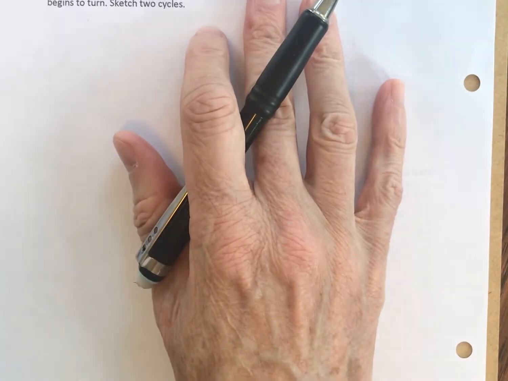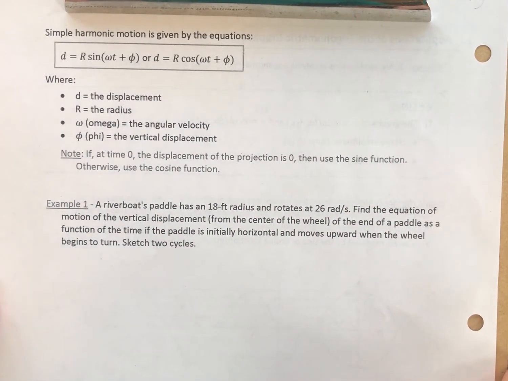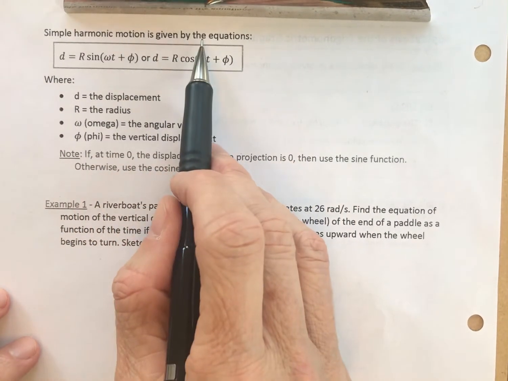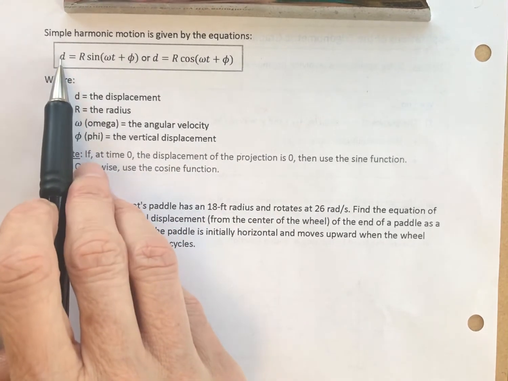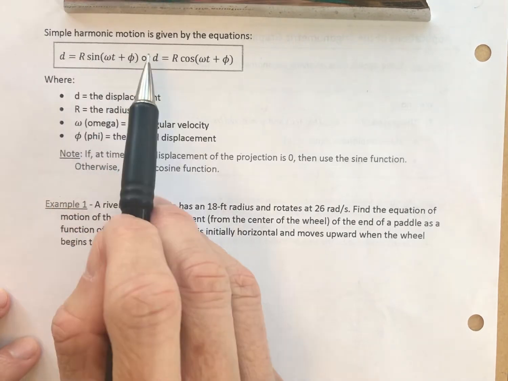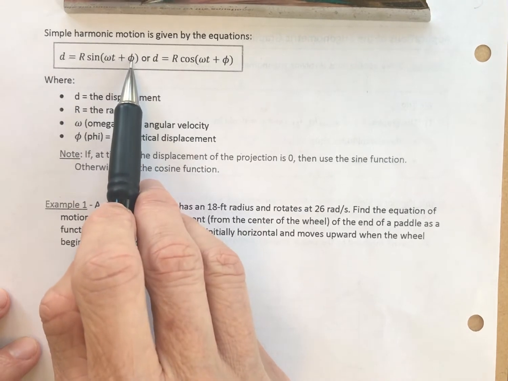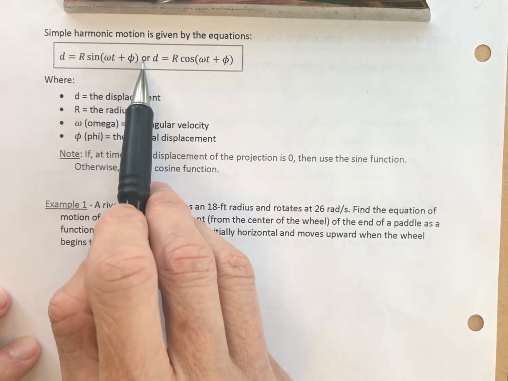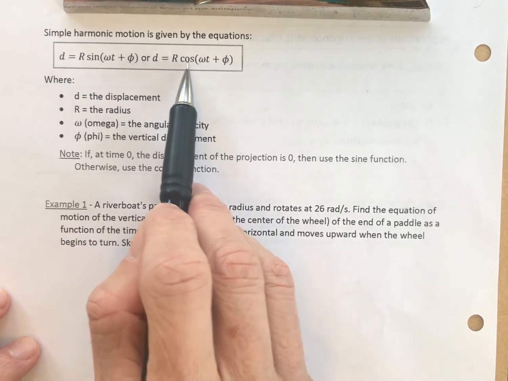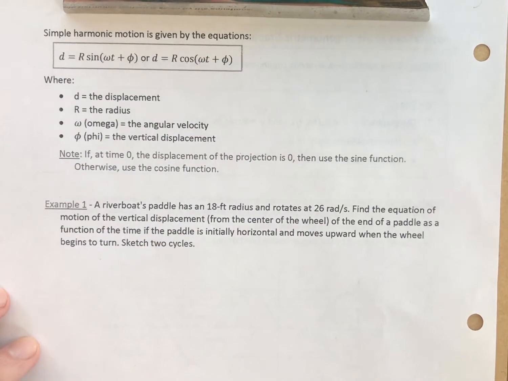So we have the simple harmonic equation. Simple harmonic motion is given by the equations. Well, the displacement is equal to the radius times the sine of the angular velocity times time plus the initial vertical displacement, or the displacement is equal to the radius times the cosine of the angular velocity times time plus the vertical displacement.